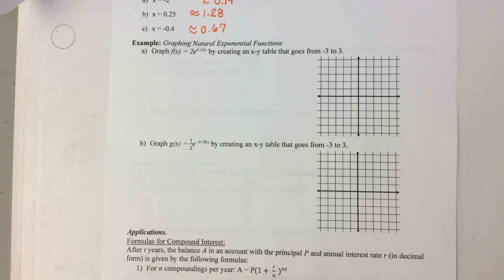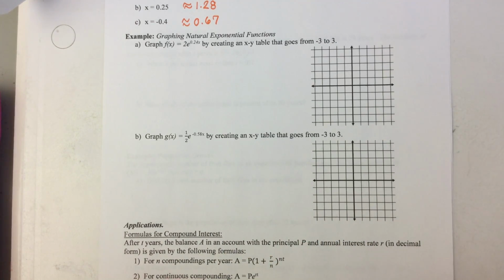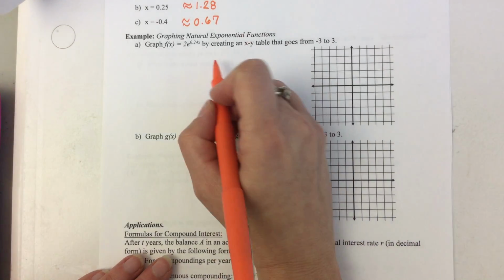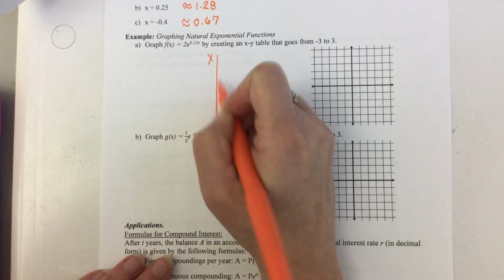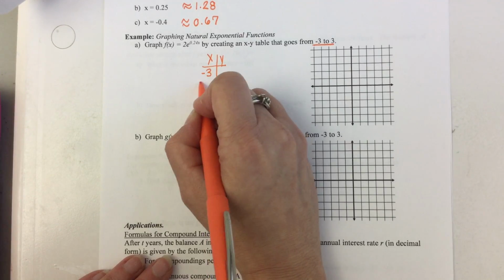Just to give you a visual for those characteristics, showing you that yes, it's still a curve-shaped graph. It's still going to cross the y-axis once. You're still going to have a horizontal asymptote. All of those different things. We are going to go ahead and graph a couple of exponential functions that contain e by creating an xy table. So again, that's more practice entering into the calculator. We're going from -3 to +3.